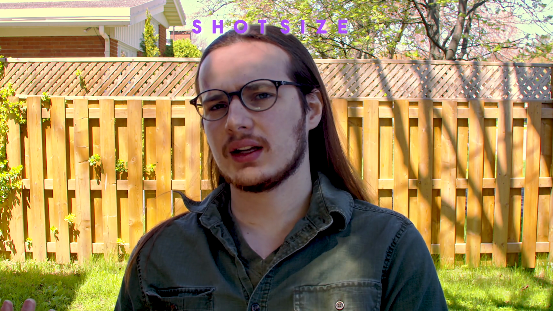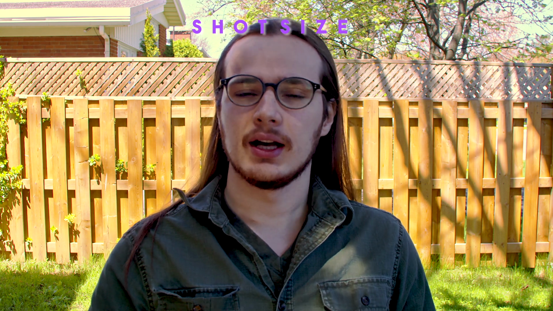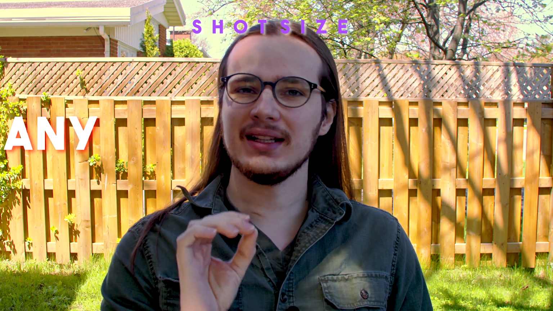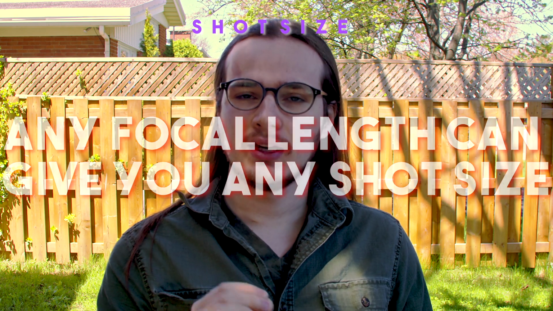Because something you have to know is that even though people might say, oh, this kind of lens is better for close-ups, oh, this kind of lens is better for wide shots, etc., the reality, the truth, is that every single focal length can give you any shot size. Let me make that clear. Any focal length can give you any shot size. You just have to vary the distance between you and the subject.